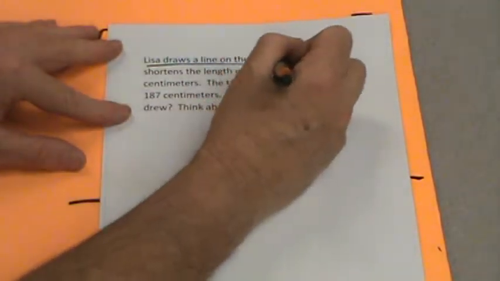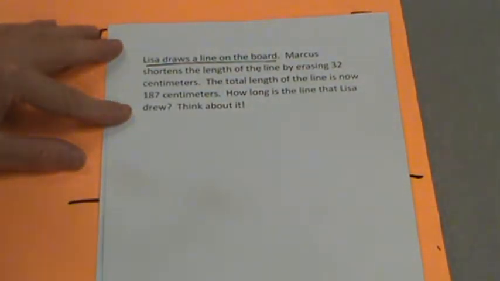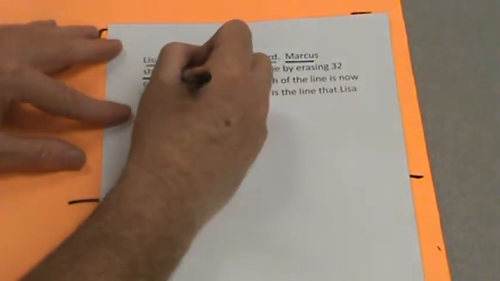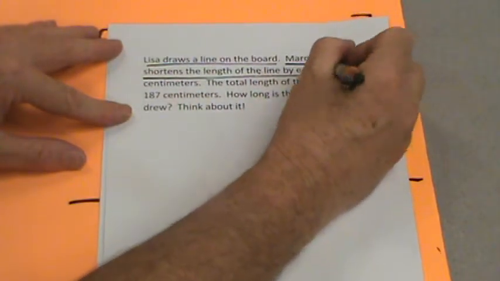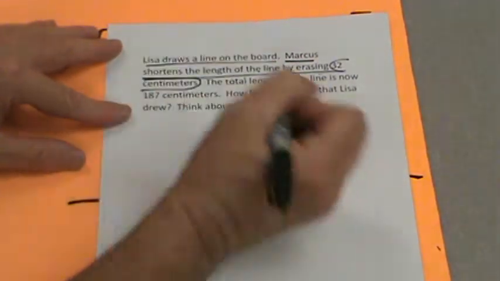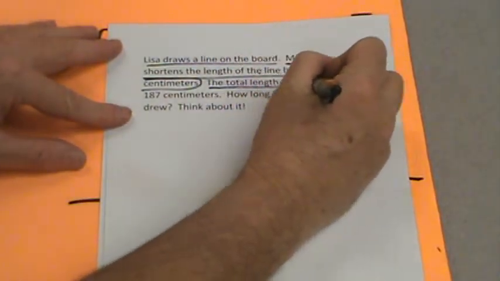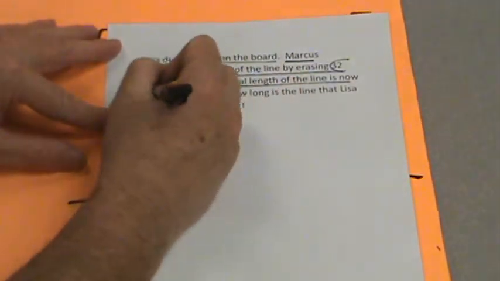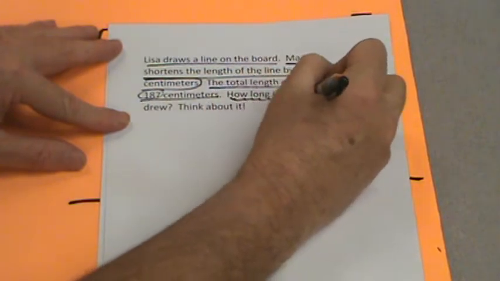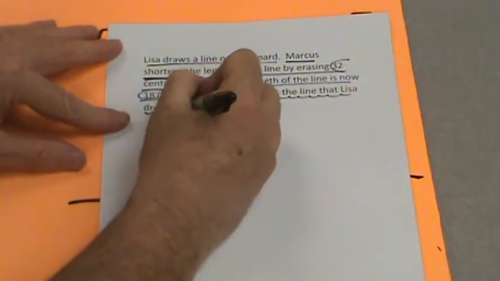Let's look at our next problem. It says Lisa draws a line on the board. That's something we know, so we're underlining it. Marcus shortens the length of the line by erasing 32 centimeters. That's stinker. The total length of the line is now 187 centimeters. How long is the line that Lisa drew? Think about it. Let's think long and hard about it.